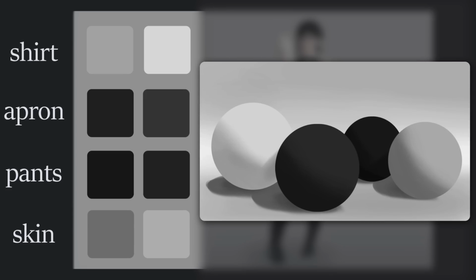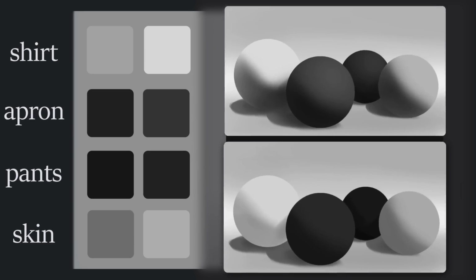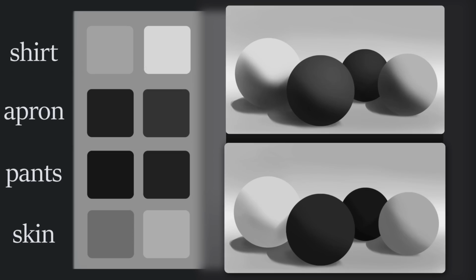It's important to know that nature doesn't always do this, and that's especially true in shadows. In fact, it's more common to see shadows grouped together, sort of sharing an overall statement. Let's compare these two options to see what the graphic differences are.